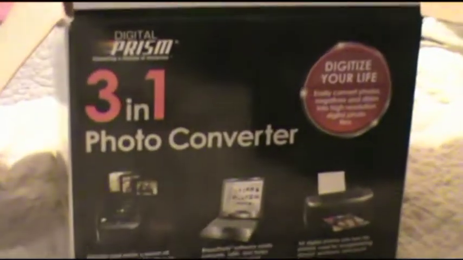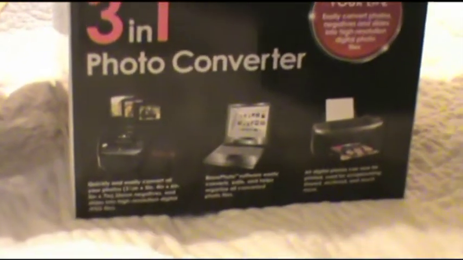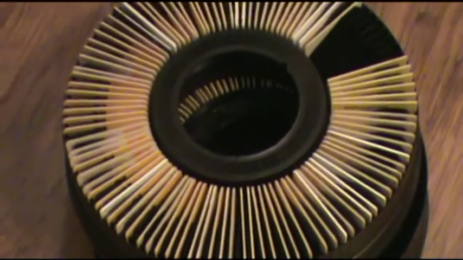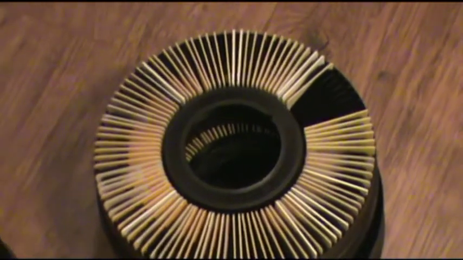Bought a 3-in-1 photo converter that converts slides or pictures to digital photographs. There's almost 100 slides per carousel. This one's missing probably about 5. The first thing I did is I read the instructions, which basically said, long story short, is just load the dang CD on the computer.